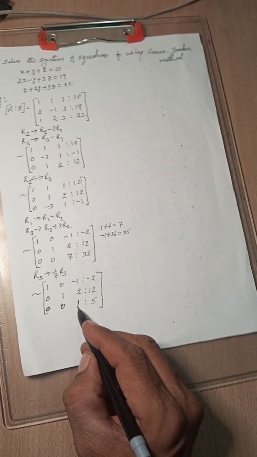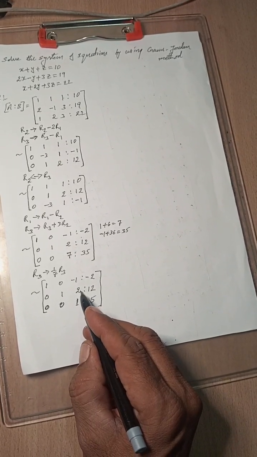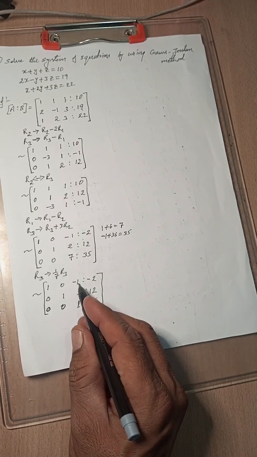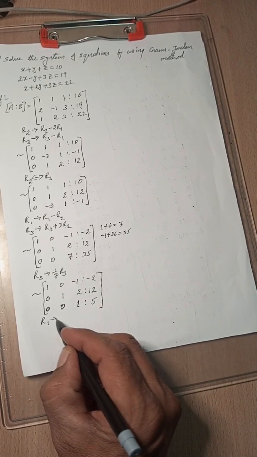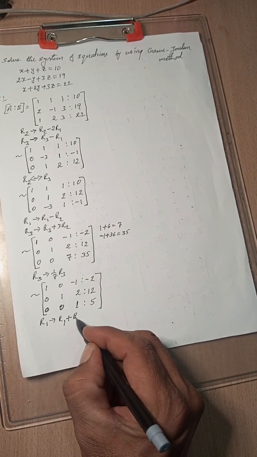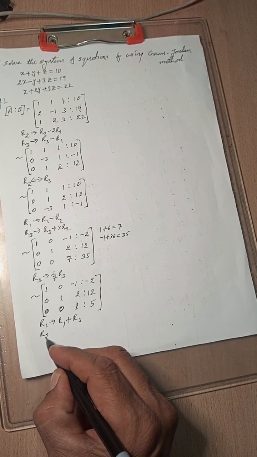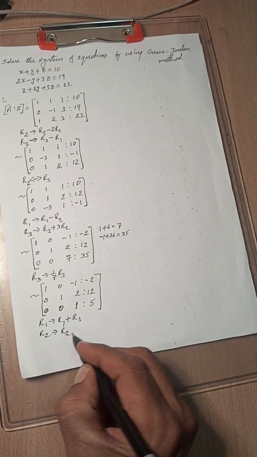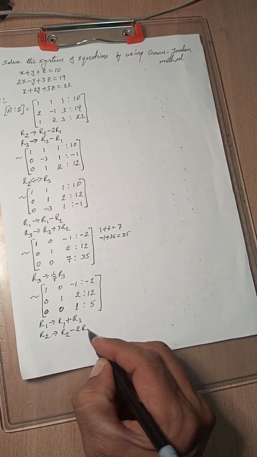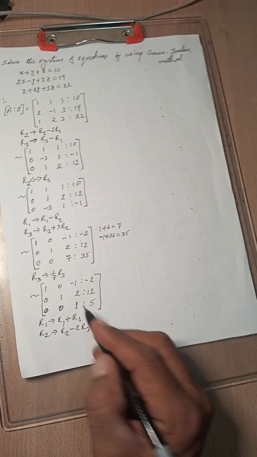This is the leading element. We have made that 1. Now it becomes easy for us to make the elements above this 0 in the column. That means I have to change the first row elements, that is R1 plus R3, so that minus 1 plus 1 becomes 0. R2 also changing as R2 minus 2 times R3. Multiply 2 to this, subtract with this, so that this becomes 0.